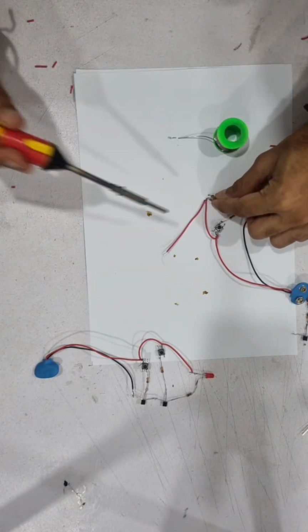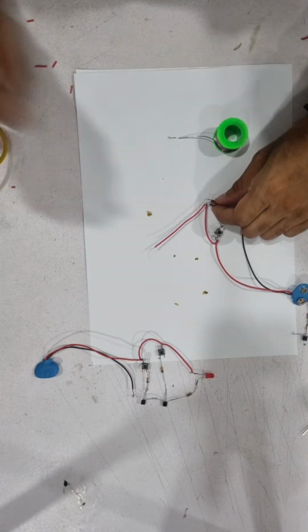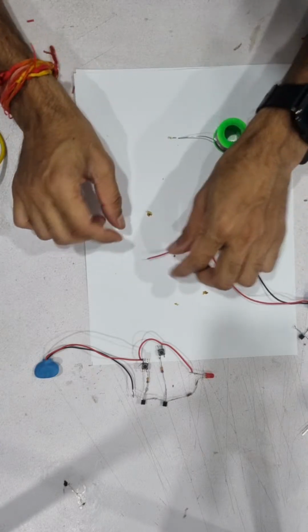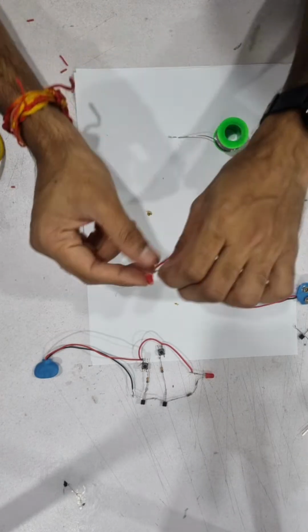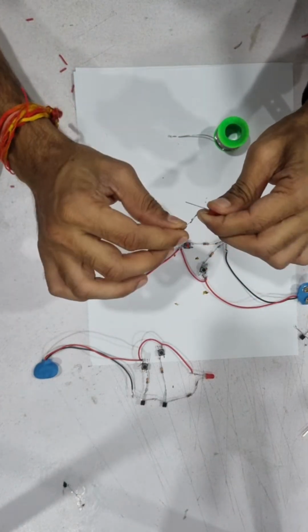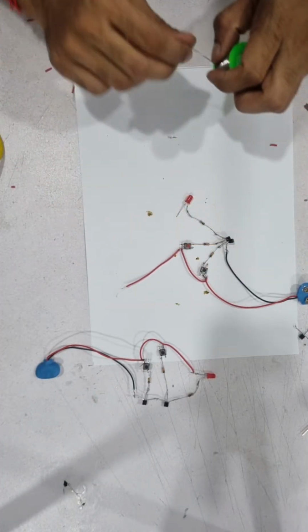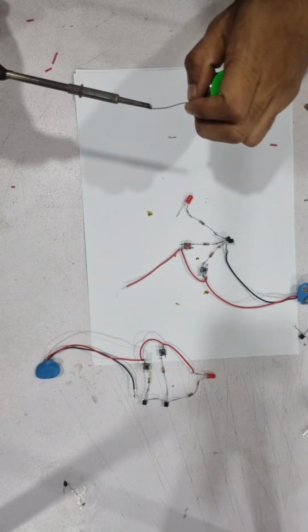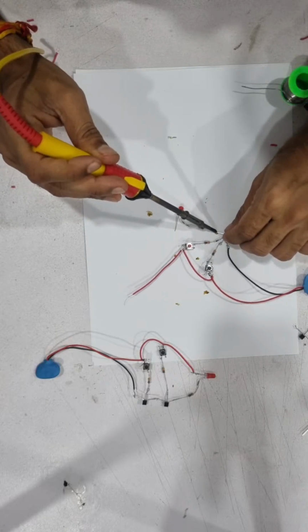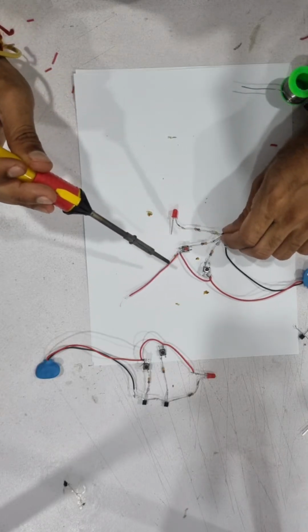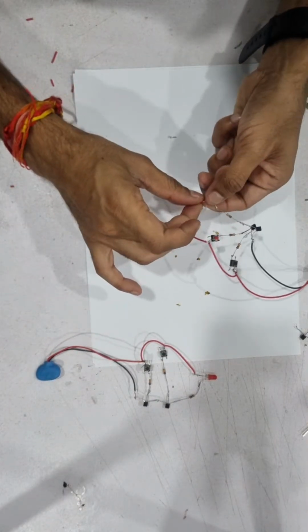No, not done yet. Now it's done. Okay. This wire again I have left for the LED. Here again we have to connect the LED. So this is the LED. This is the negative part. So I'll connect it to the collector of the transistor. This end is left. I'll wrap around the wire and do the connection.